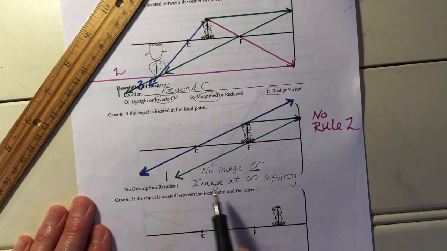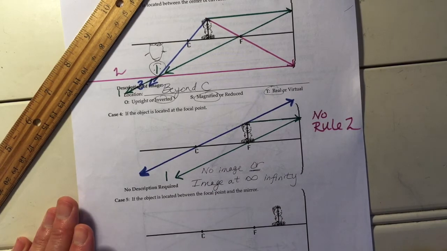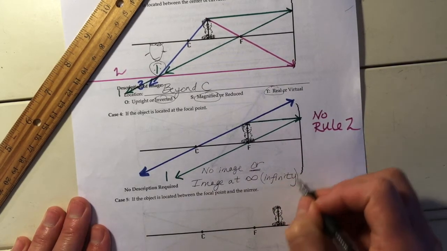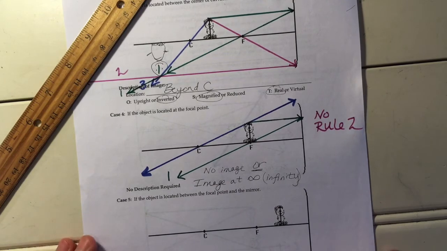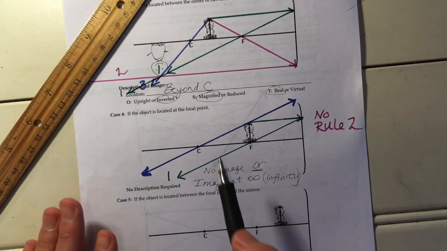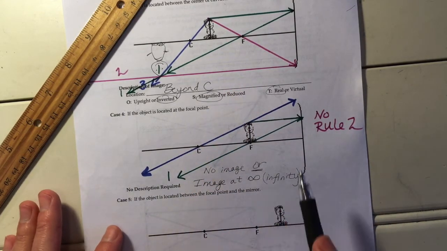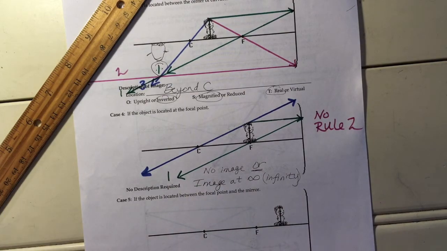Okay, so no image or image at infinity. All right, good. Last case. So we were between C and F. Now let's go ahead and move inside of F.